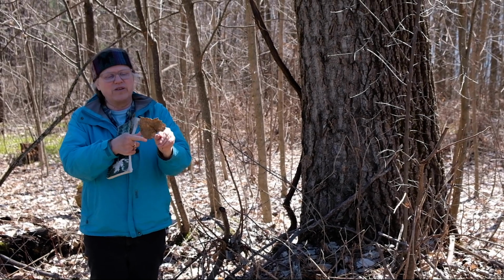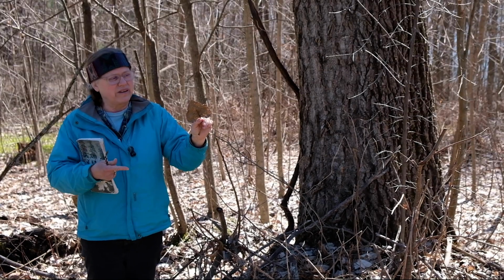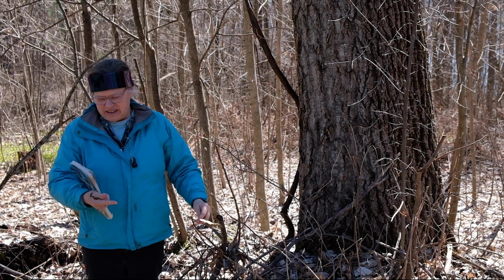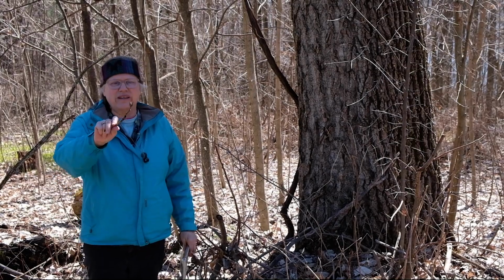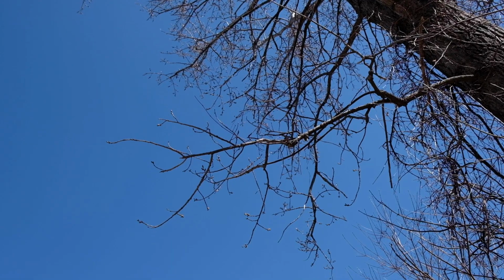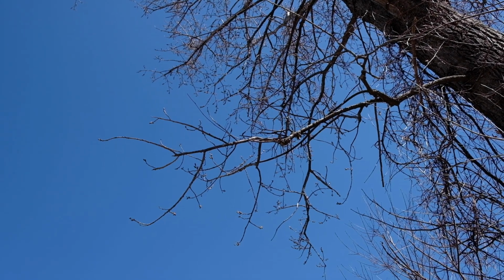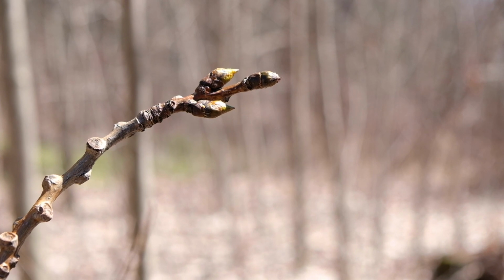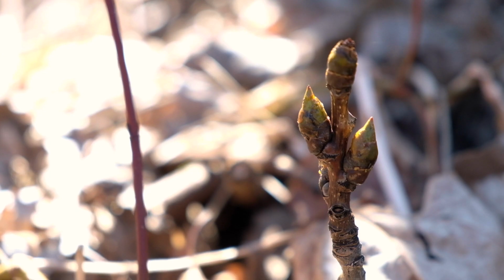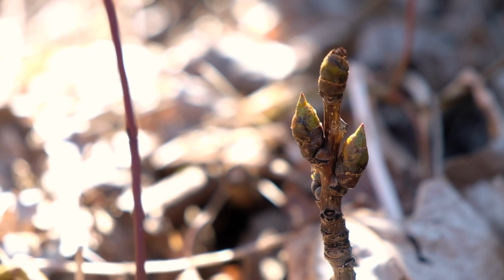So flatter across the bottom, Latin for them is deltoides, so their leaf tends to look like the fan shape of a delta. Here's their twigs, very fat buds. We'll get an image of them looking up from below, and you can really see how big these buds are. They're resinous. The twigs are rather knobby where the leaves have fallen off. So, cottonwood.